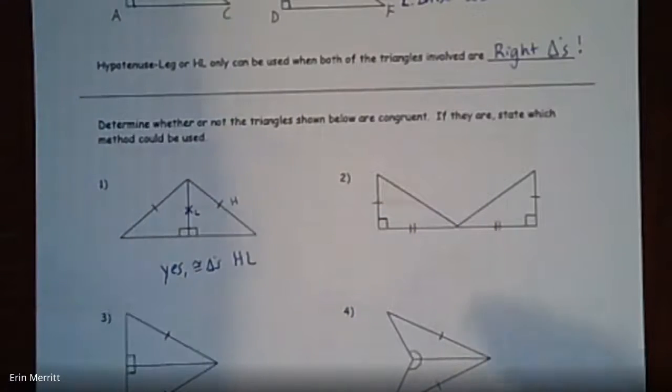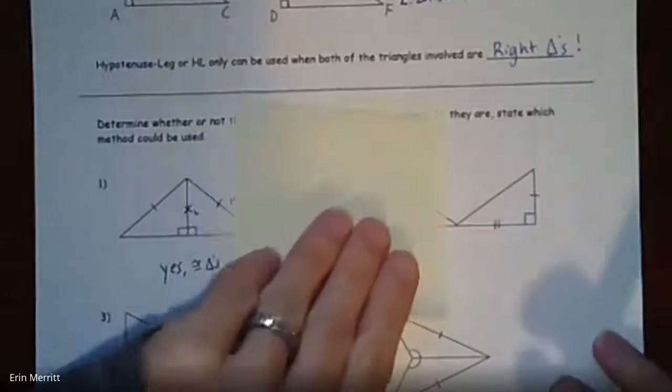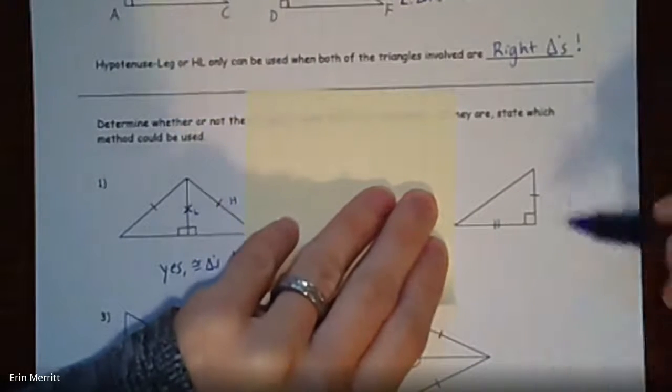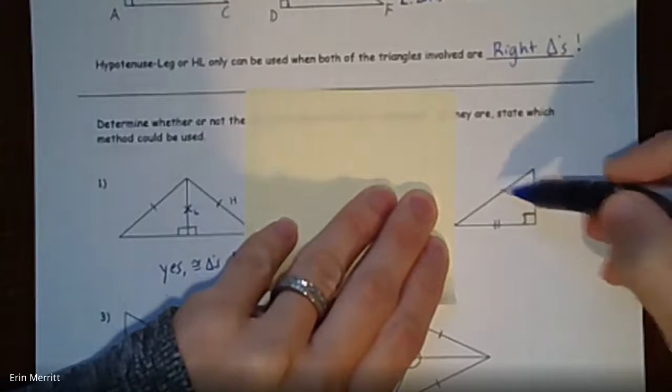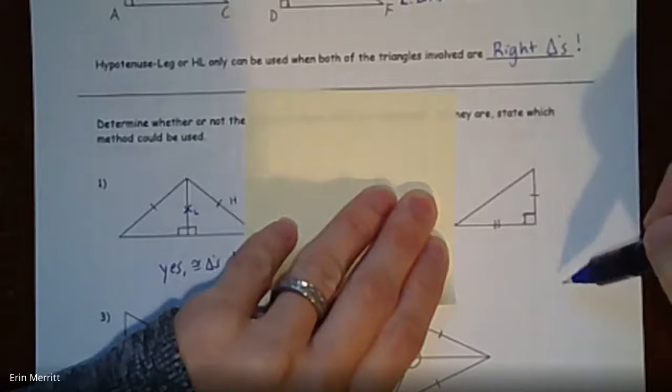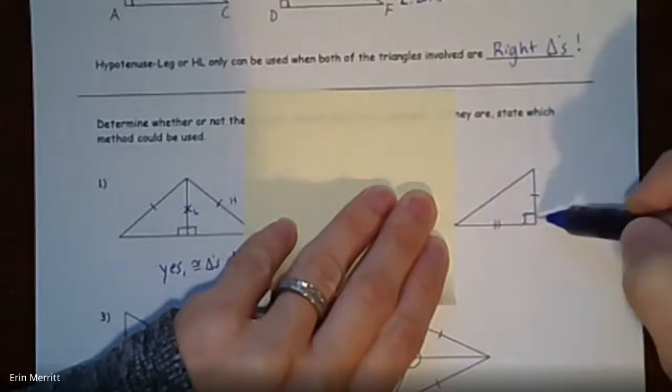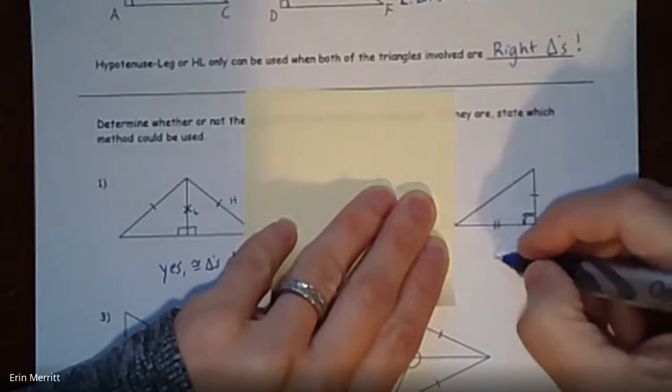For the second one, we don't have any vertical, we don't have any reflexive, so I'm just going to cover up. If we look at this, we do have a nice right angle, but we don't know the side opposite of it. So this is definitely not hypotenuse leg. What we're really looking at is just side, angle, side, because it's the angle in between the sides.